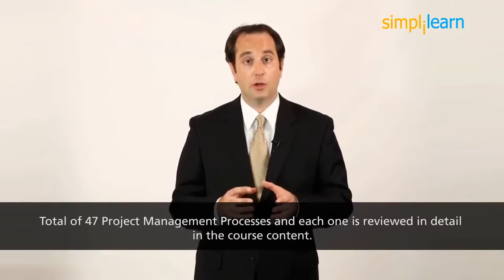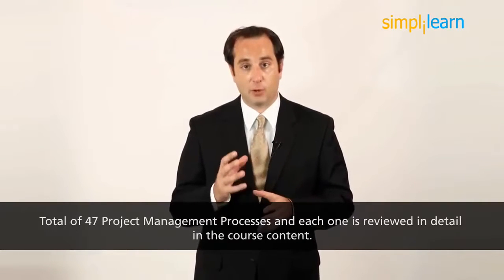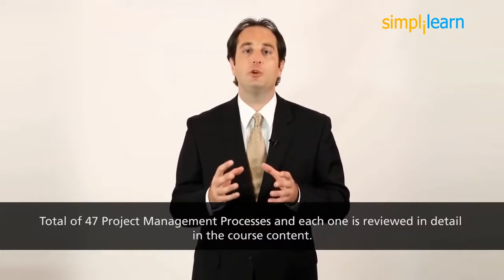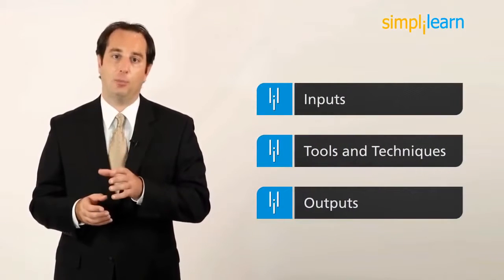Each knowledge area within the PMP certification is composed of a number of project management processes. There are a total of 47 project management processes, and each one is reviewed in detail in the course content. It is important to remember that every process contains inputs, tools and techniques, and outputs.